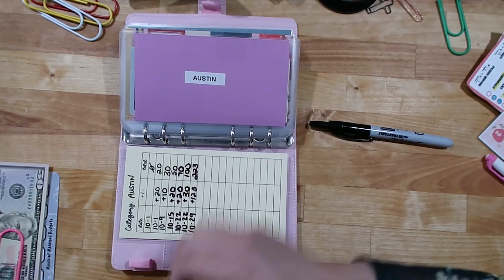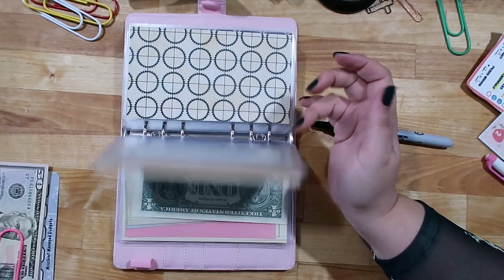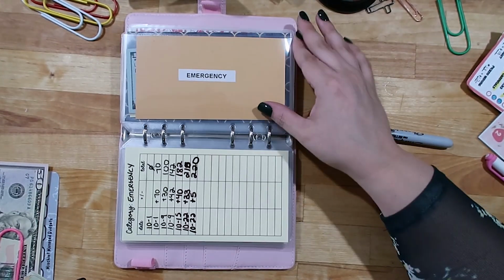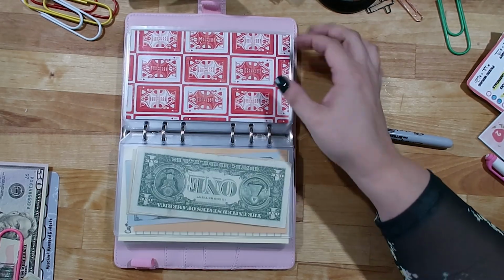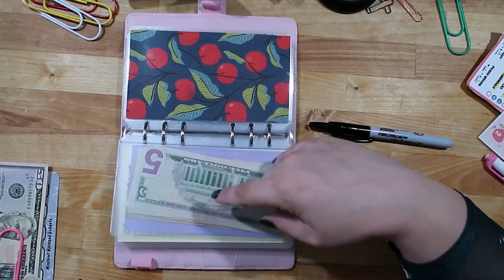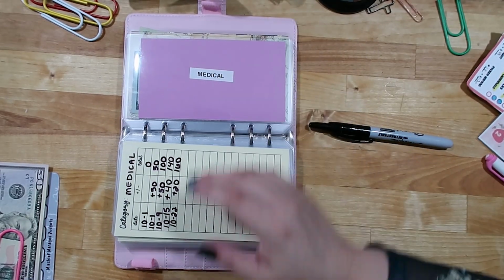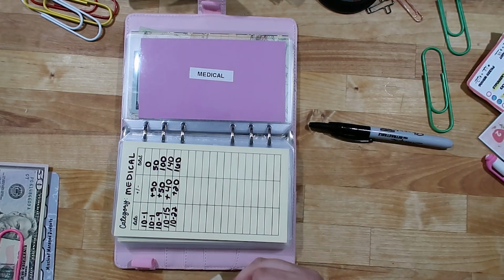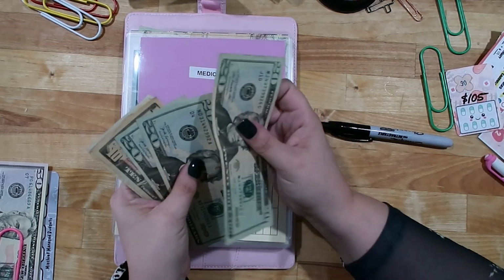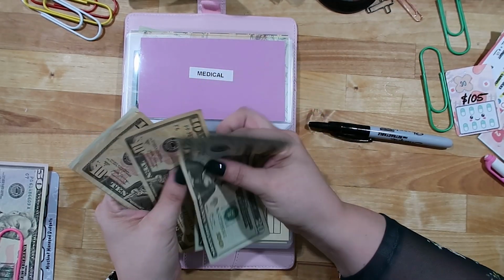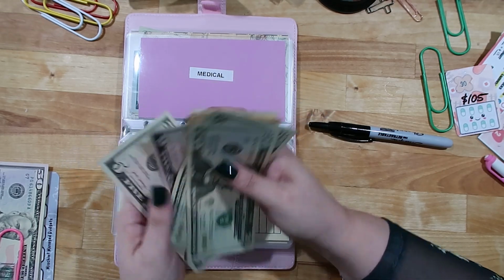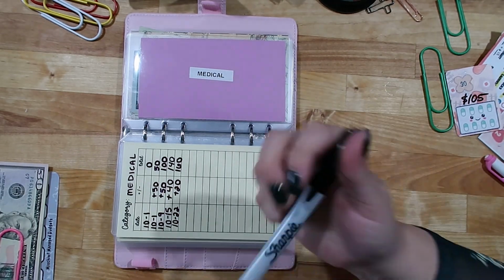All right, then we have medical. And we had $105 to add here. 20, 40, 60, 70, 80, 90, 95, 100, 105.